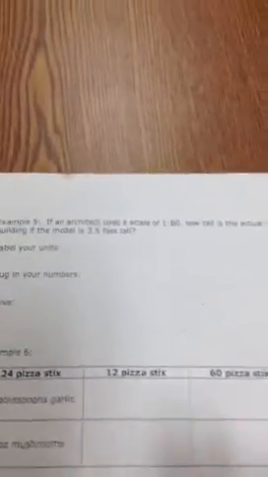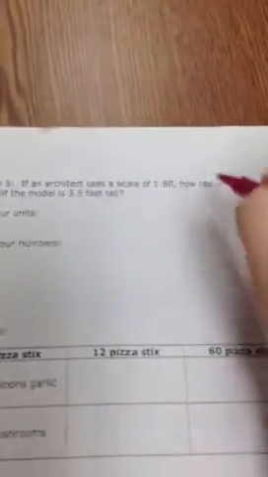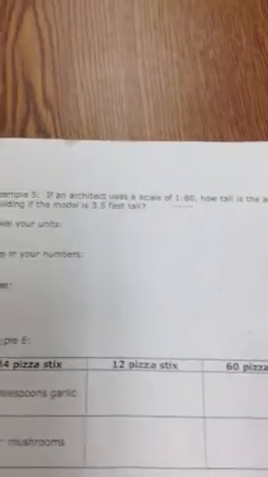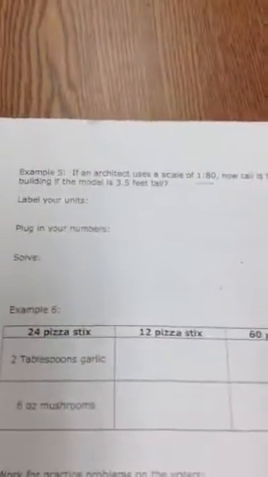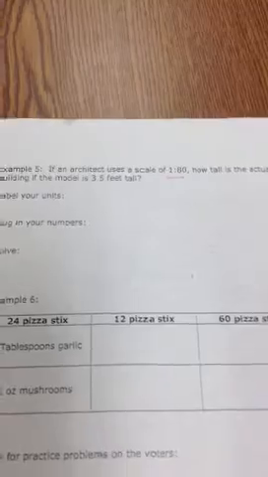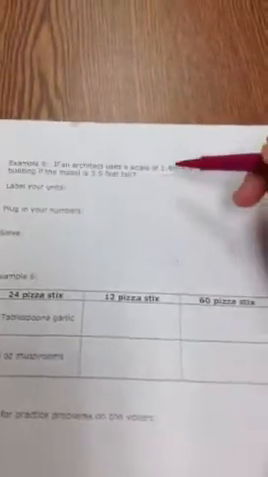All right, example 5. If an architect uses a scale of 1 to 80, how tall is the actual building if the model is 3.5 feet tall? We talked about this when we did ratios, where you can use a colon in order to represent a ratio.